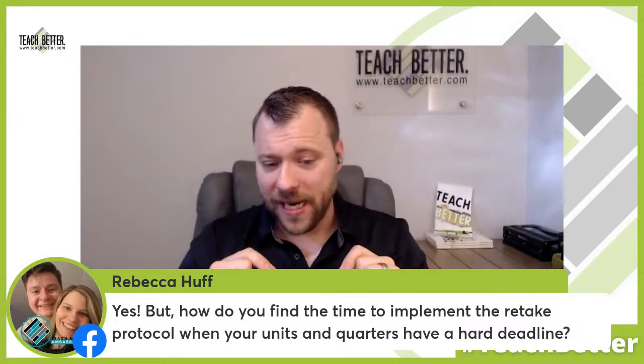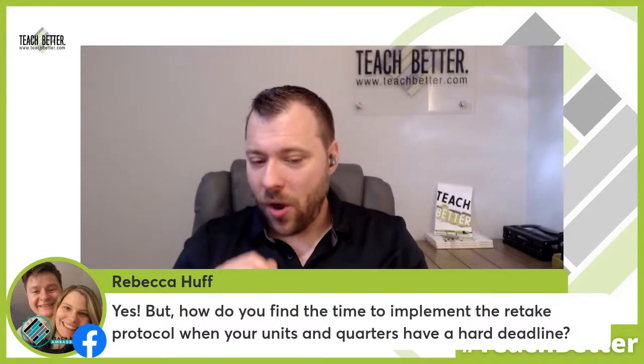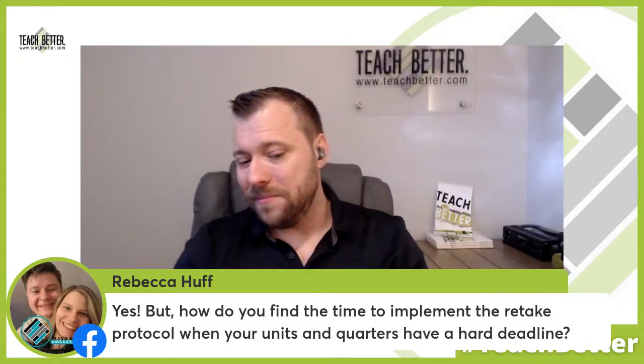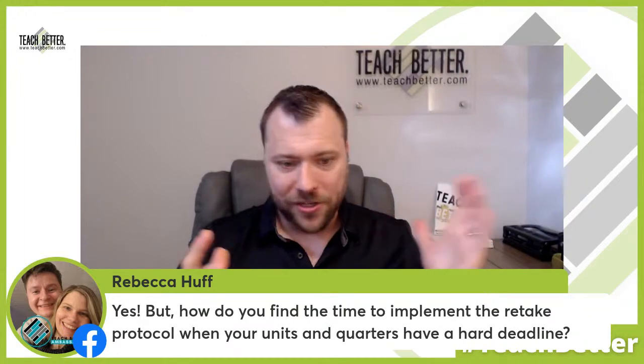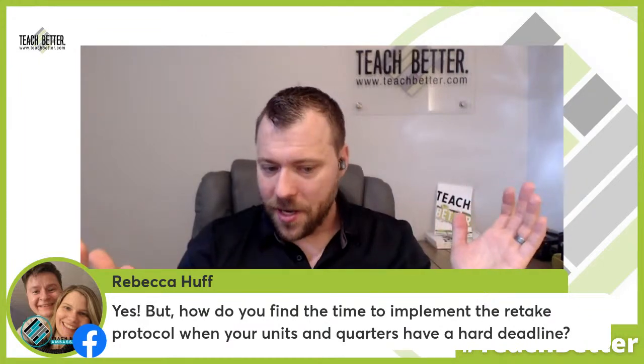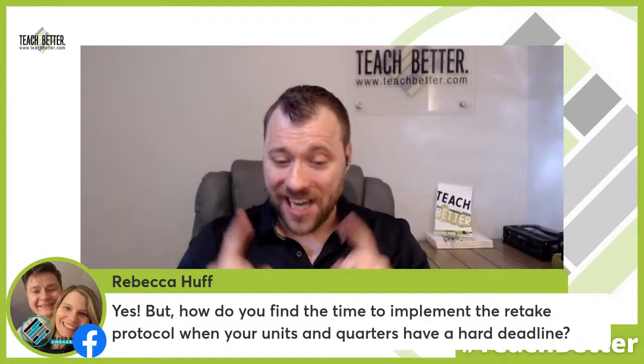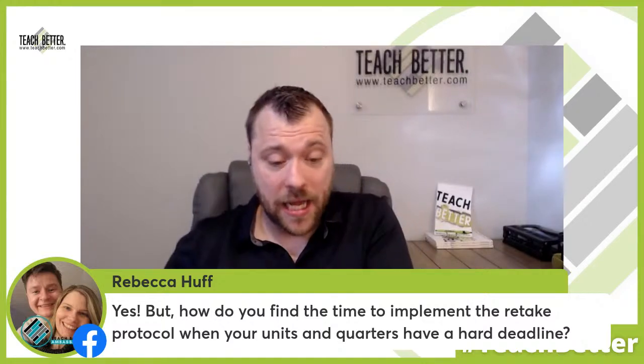In terms of retakes, just because you have a hard deadline doesn't mean you have to be done measuring that goal, that objective, or that standard. You can give students a first attempt at the deadline and then continue to measure that same standard with additional assessments as you continue progressing through the unit. So I want to be super clear. Students are allowed to not demonstrate mastery, and you are allowed to document that lack of mastery.